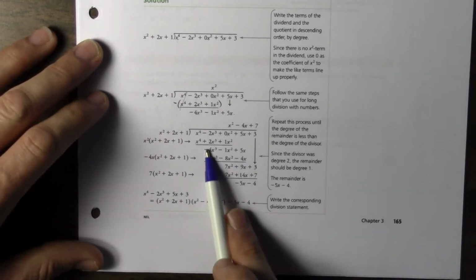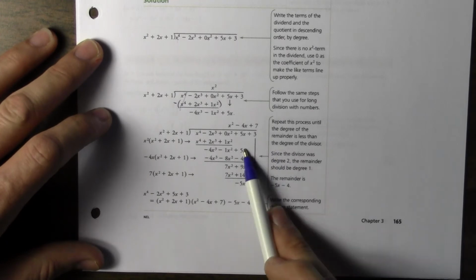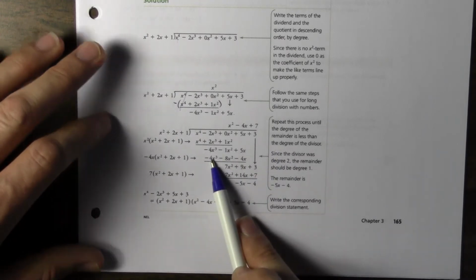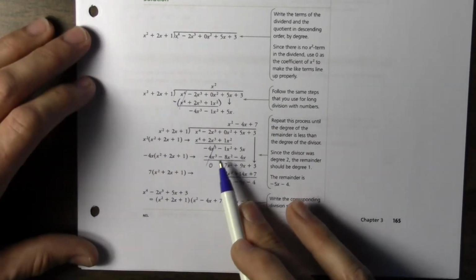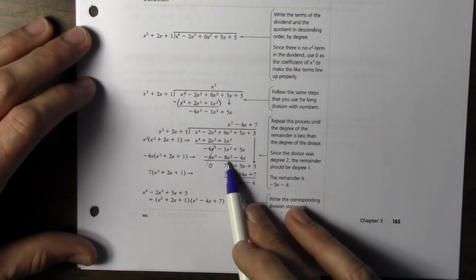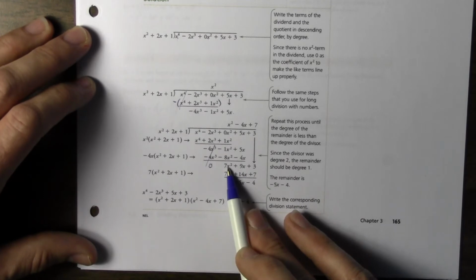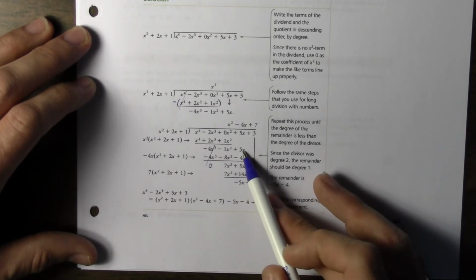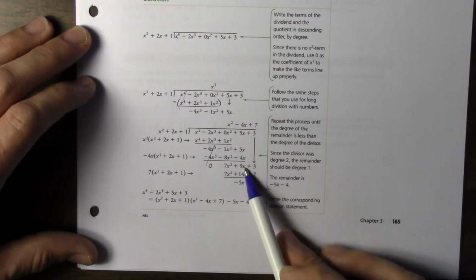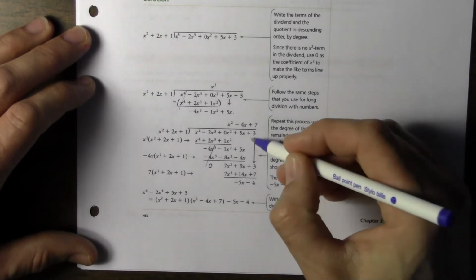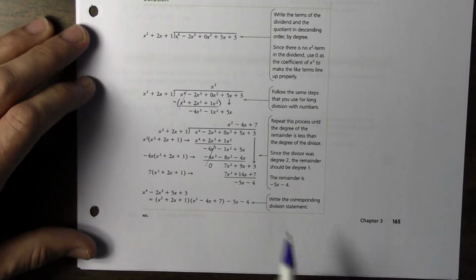Okay, now you're subtracting these. Negative 4x minus negative 4x is 0, so these go. Negative 1 minus negative 8 is positive 7x squared, and then 5 minus negative 4 is 5 plus 4 is 9x, and then the remainder comes down 3. And you do the same thing again.